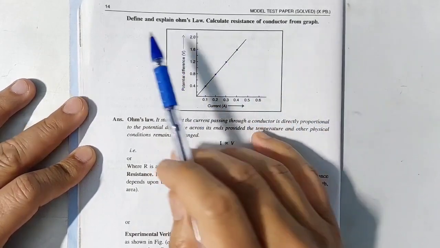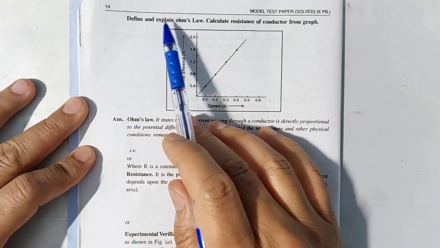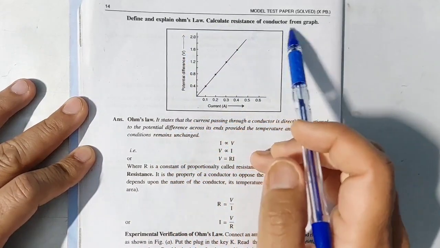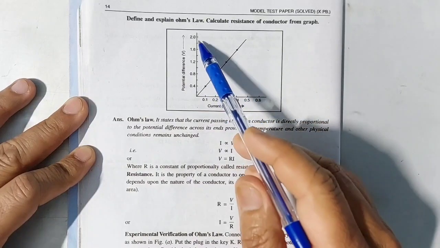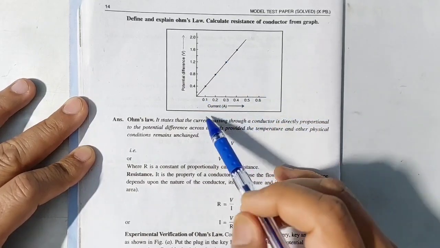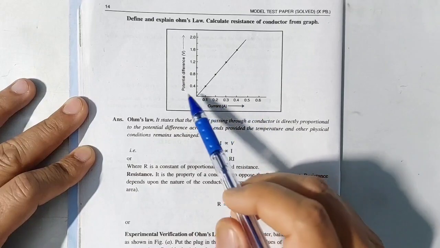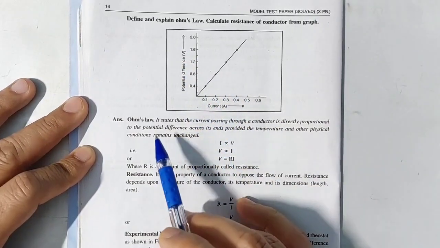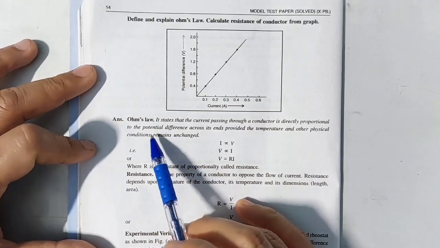Our next question is, define and explain Ohm's law. Calculate the resistance of conductor from graph. Now this is the graph. Current is along x-axis and potential difference is drawn along y-axis. Now first we have to define Ohm's law.